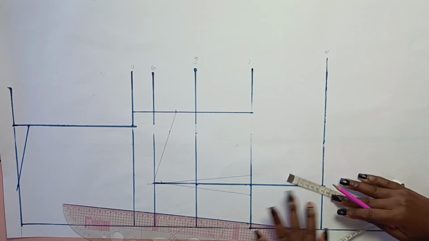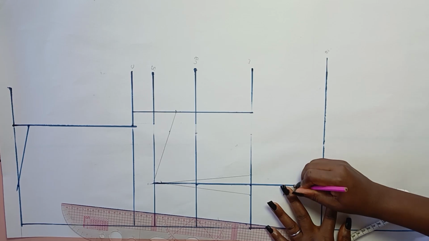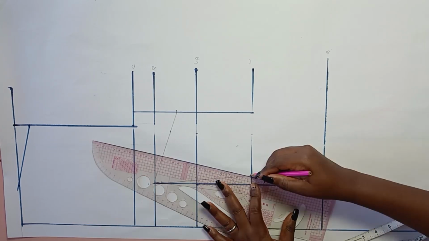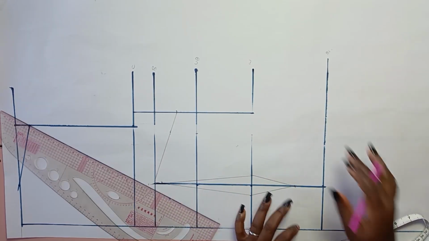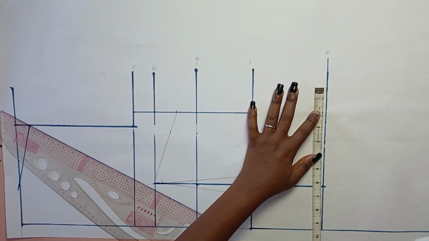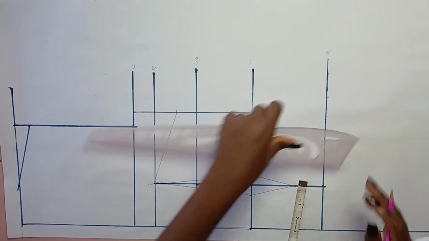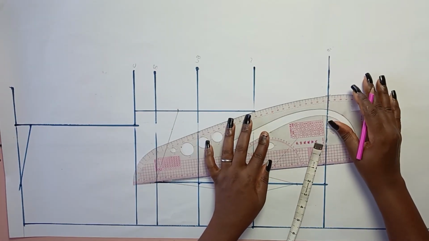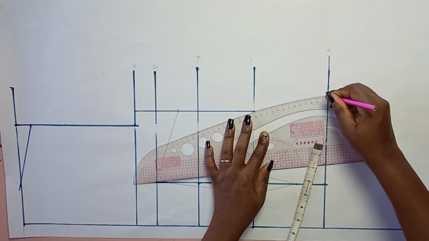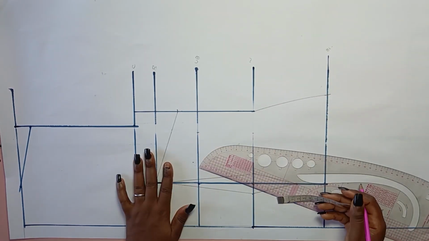So this dart here is going to be stopping 2 inches before the hem line. So the hip divided by 4, we have 9.5. Hip divided by 4 is 9.5. So I have this, and I'll connect it to the waist like this.